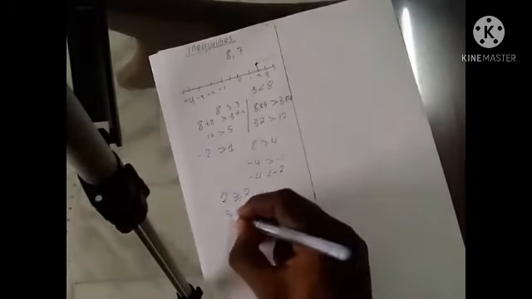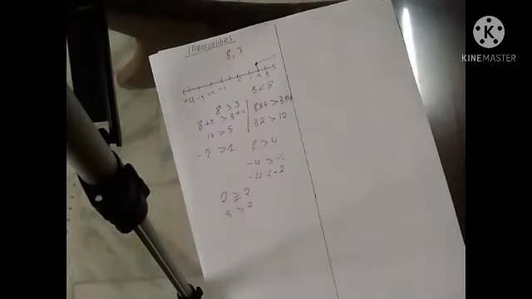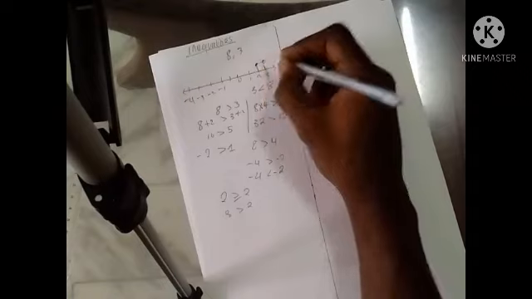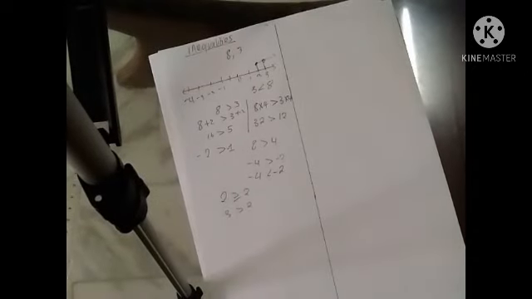Now what if it was 3 greater than 2? In this case, we use open circles. So when you're talking about strictly greater than or less than values, you use open circles. And when you're talking about greater than or equal to, the same as less than or equal to, in this case we use closed circles. In the next video we're going to start solving inequalities.